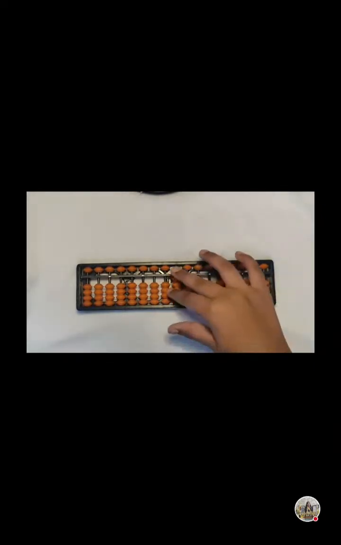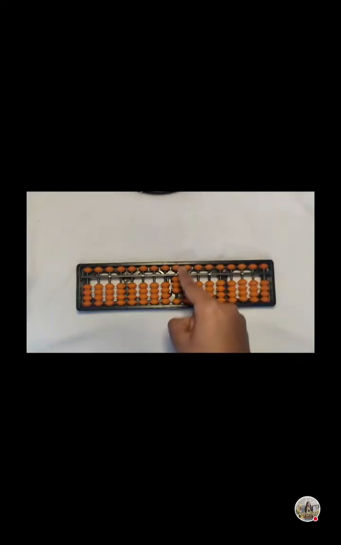No, this is 9. 3 plus 2 is 5. We cannot do this because this is the value of 5 here. So what will we do? We'll take the help of small friends and we'll do the equation here. So what was the formula? Minus 3 plus 5. So minus 3 plus 5. Our answer is 5.